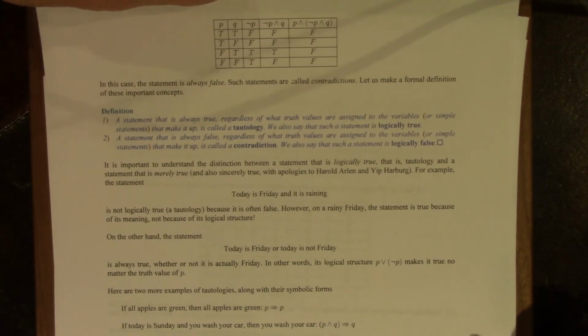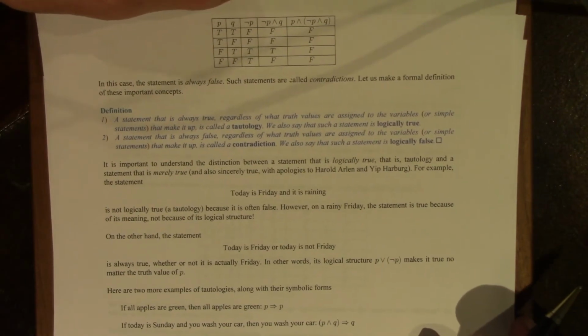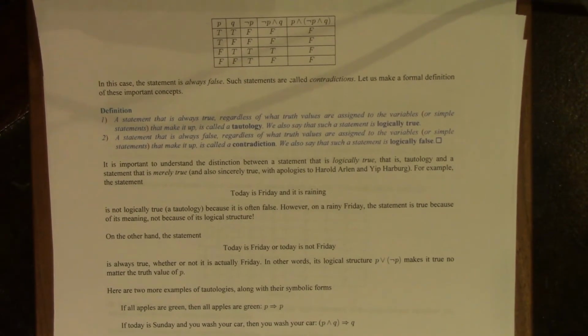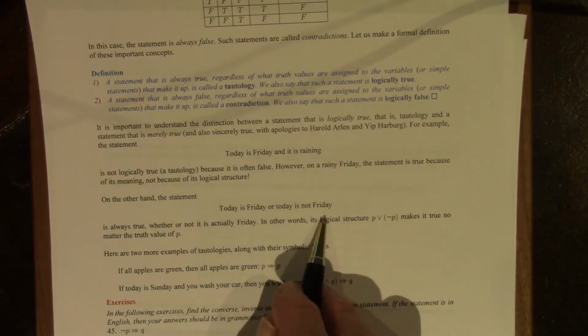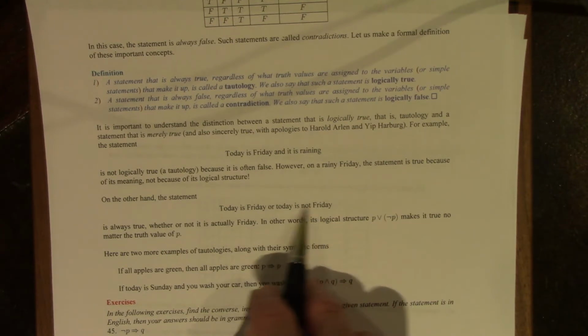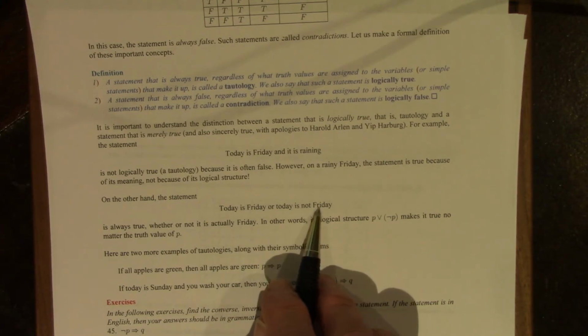But on a rainy Friday, it is true. So it's not a tautology, but it is on occasion true. On the other hand, the statement "today is Friday or today is not Friday" is always true. It's not true sometimes and false other times. So it is a tautology.